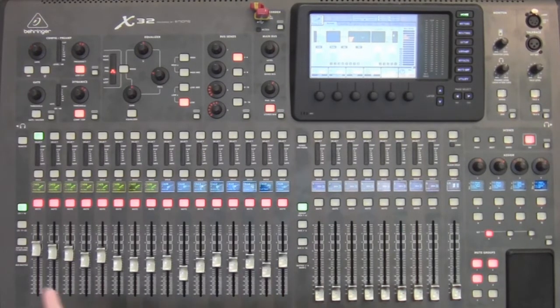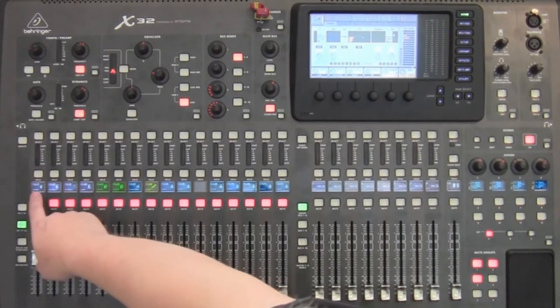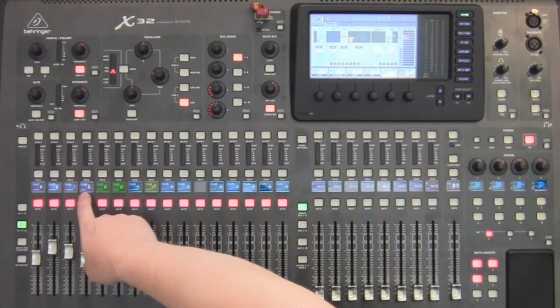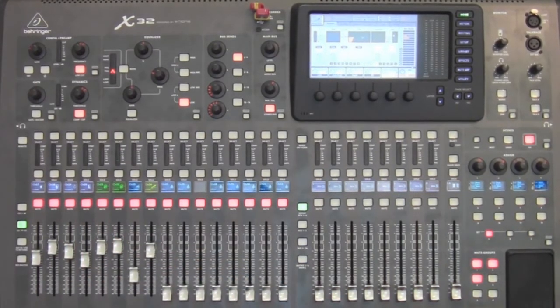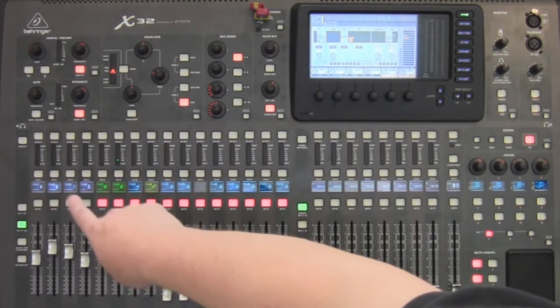If we go to the second layer, we can see that the second layer is configured, and mute group 2 is the speaking mics. So we have the lectern, wireless 1, wireless 2, and Janet's mic over by the grand piano. The button for mute group 2 controls just those 4. You can see they're off now. I click the button again and they come back on. So mute group 2 is just those first 4 channels right here on the board.